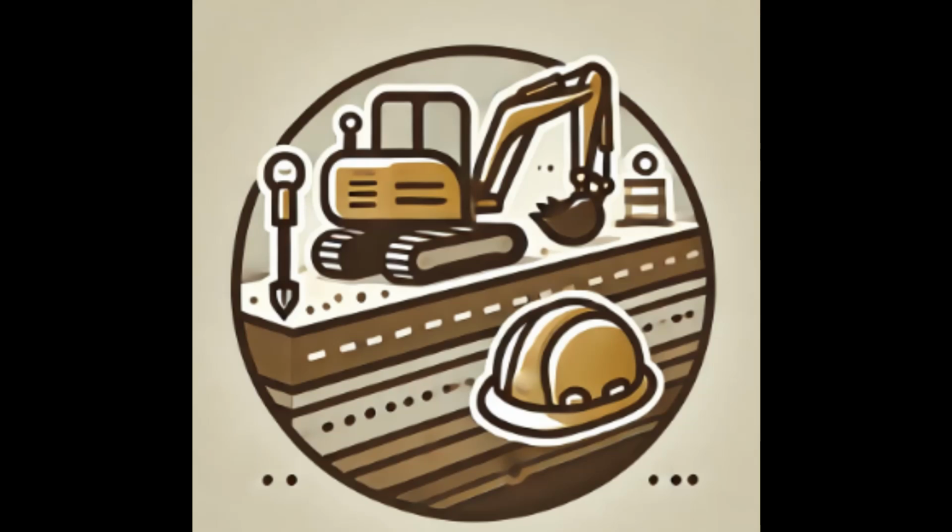Okay, what about benching? Is that different from sloping? Kind of similar, but with benching, you make a series of steps, horizontal steps along the walls. Each bench helps support the soil above it, so it's less likely to have a full collapse. Okay, so it's like building a staircase for the soil to lean on. All right, sloping and benching, I get those. Now, what about shoring and shielding? Those sound more heavy duty.